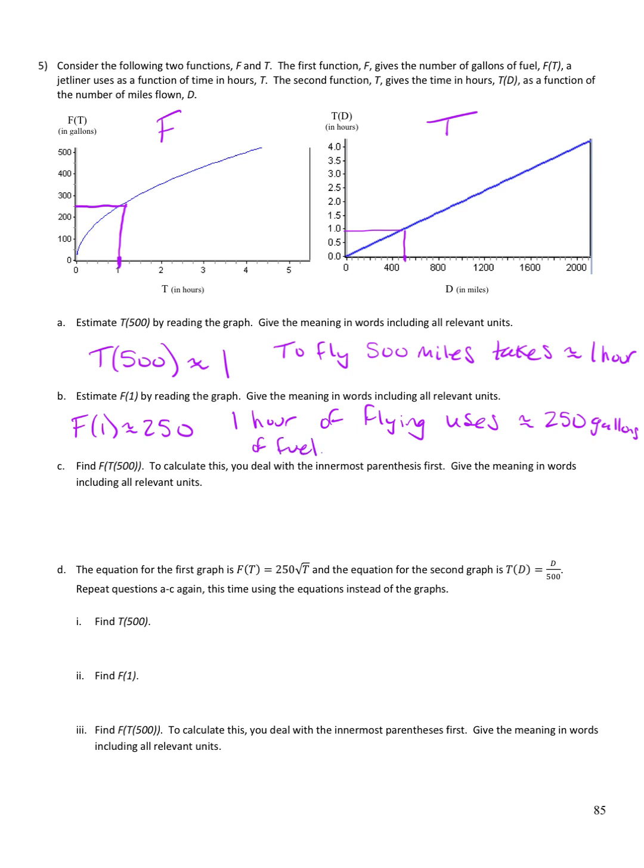All right, and then find f of t of 500. So to calculate this, do the innermost parentheses first. So f of t of 500, we know what that is. We estimated it earlier. It was 1. And f of 1 is 250. So I'm going to write this all out. So f of t of 500, that's f of 1, which is 250. So now my input is 500, my output is 250. So this says to fly 500 miles uses 250 gallons of fuel.